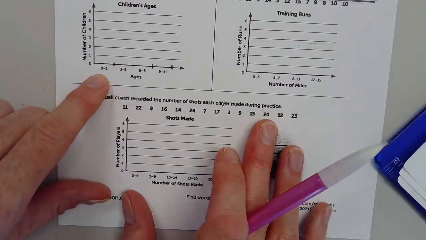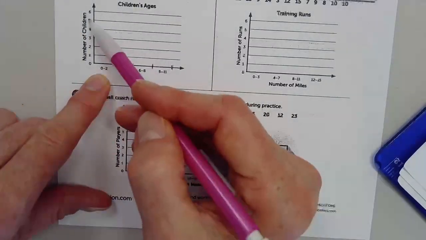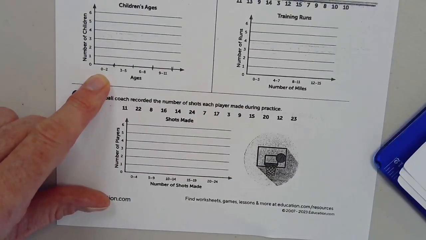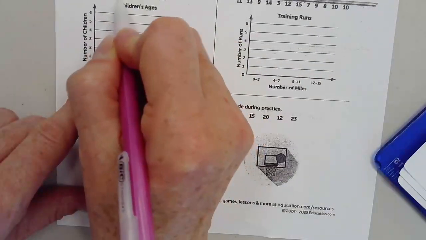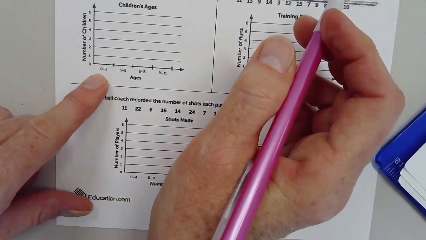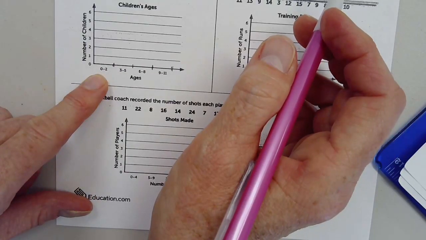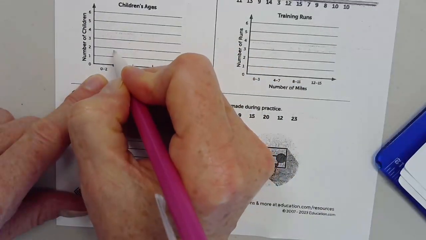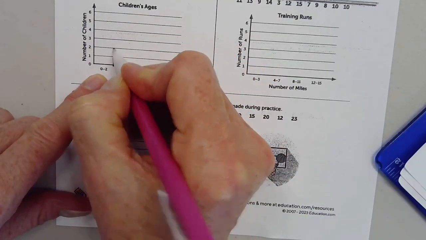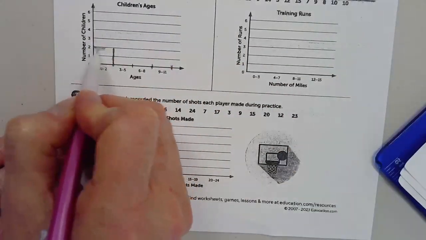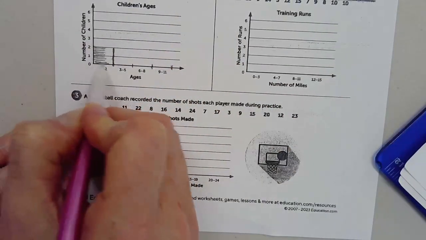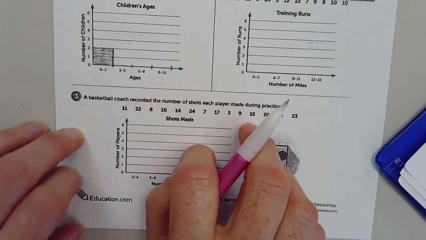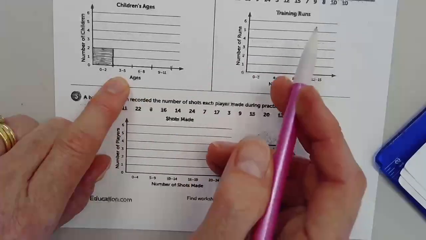All right, so I need to know how many children have an age of 0 to 2? 2. 1, 2. I'm going to underline them to help and make sure that I don't leave any out. So I'm going to take this line that I drew. I'm going to go up to the line 2. And then I'm going to shade both of those bars to show that I have 2. Questions on that?